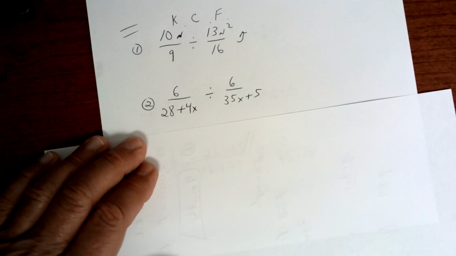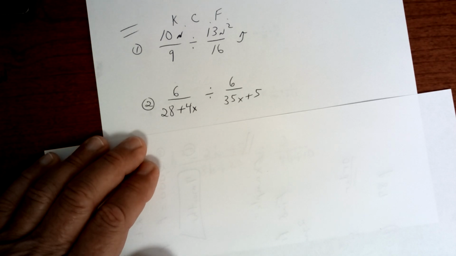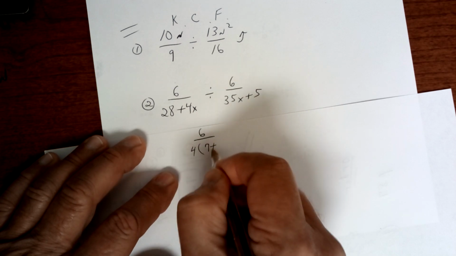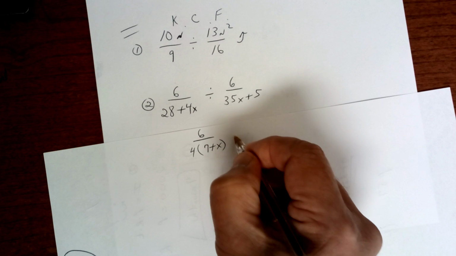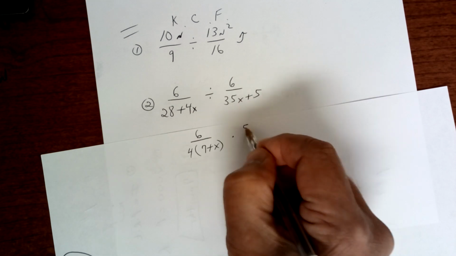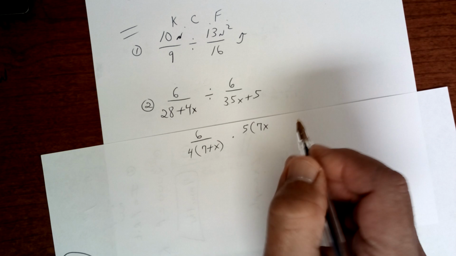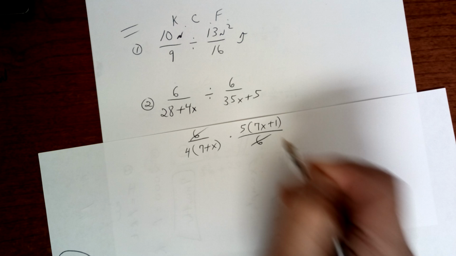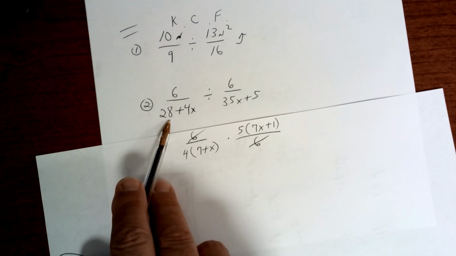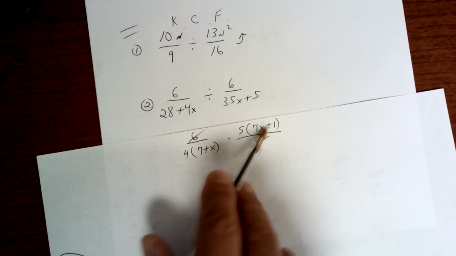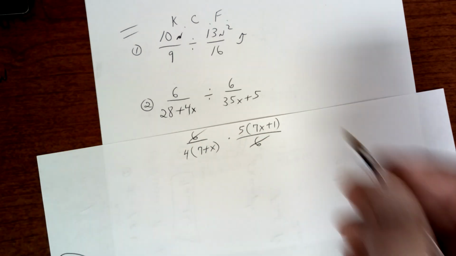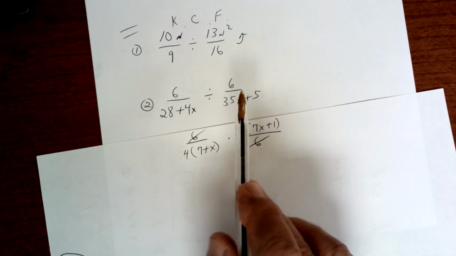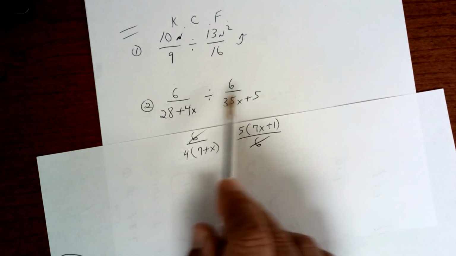Okay? Try this one. This one right here, I think this should have been an x here. I'm just guessing. So copy that down. So you're going to go ahead and leave the 6. I'm going to factor out a 4, and I'm left with 7 plus x. Times, I'm going to factor out a 5, and I'm left with 7x plus 1 over 6. The 6 is canceled. I think the x should have been with the 28, so I would have had 7x plus 1, and these would have canceled. But we're going to leave it like this, since I put the x in the wrong spot, no big deal. But the main thing here is you keep it, you change it, and you flip it, and then you factor and try to reduce.